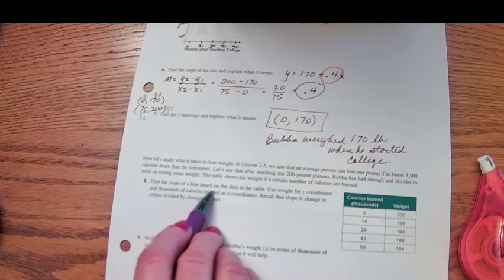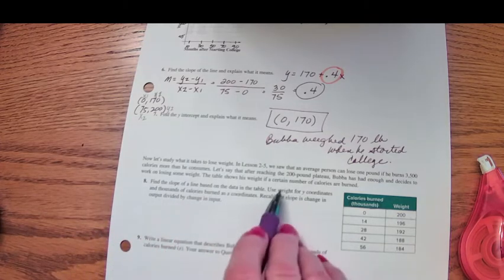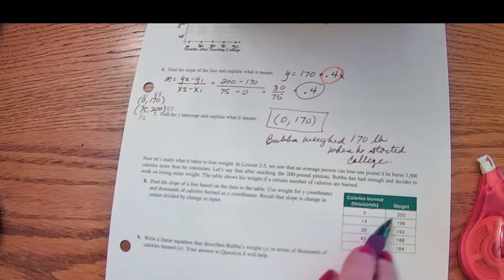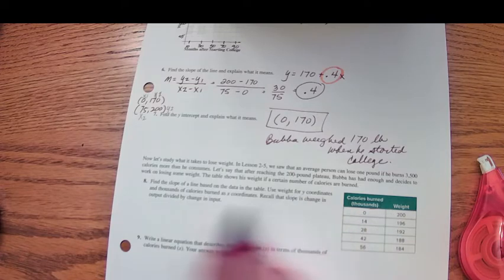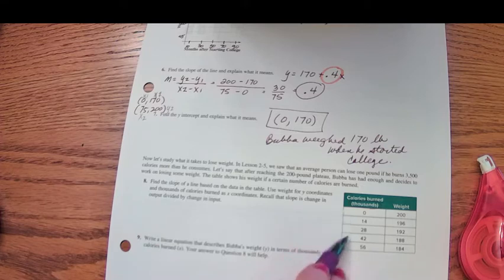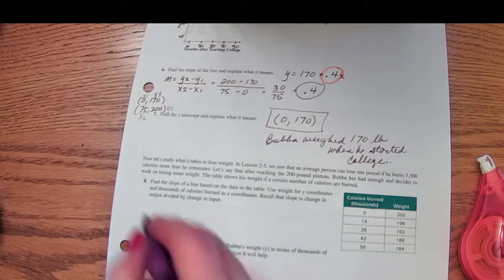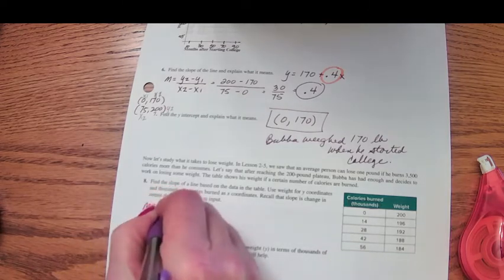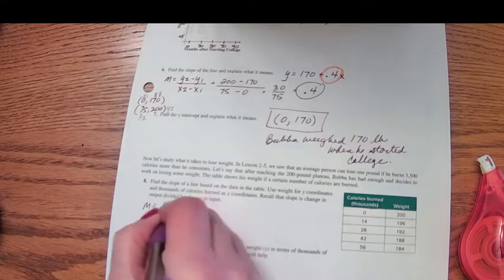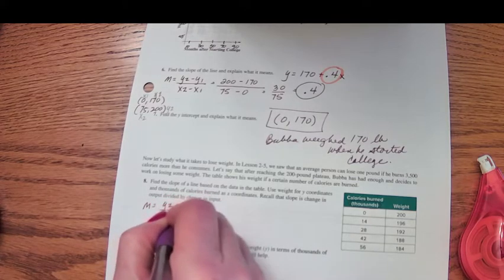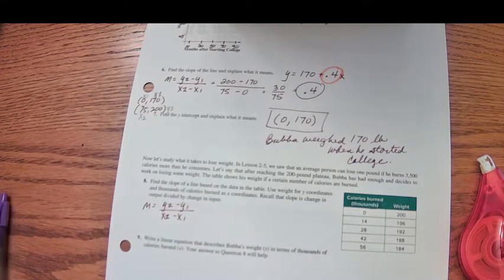Find the slope of the line based on the data in the table. Use weight for the y-coordinate and thousands of calories as the x-coordinate. Recall that slope is the change in output divided by the change in input. So slope is going to be y2 minus y1 over x2 minus x1.